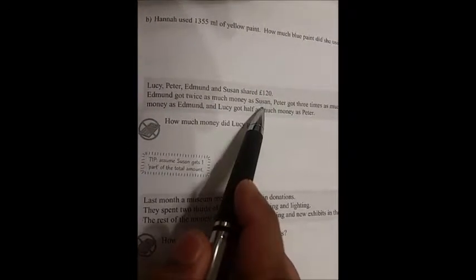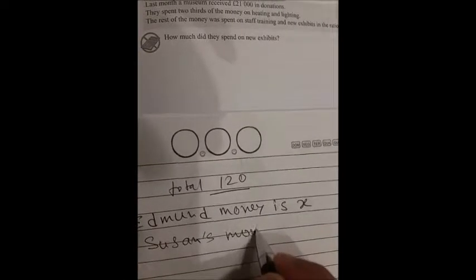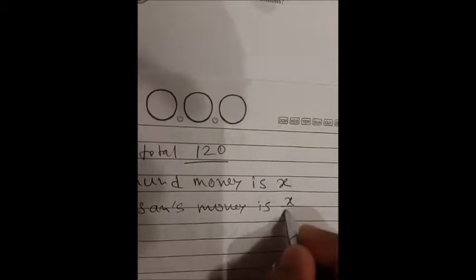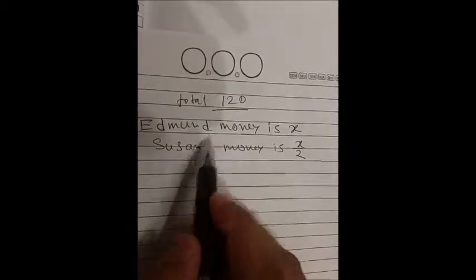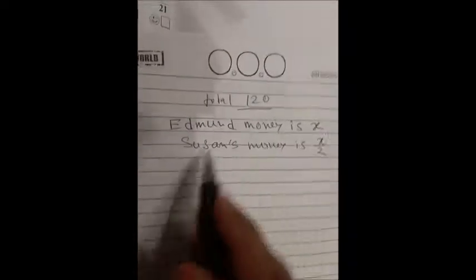According to the question, Edmund got twice as much money as Susan. So that means Edmund's money is 2 times Susan's. So Susan's money is half of Edmund's, so Susan's money is x by 2, because Edmund is twice Susan.